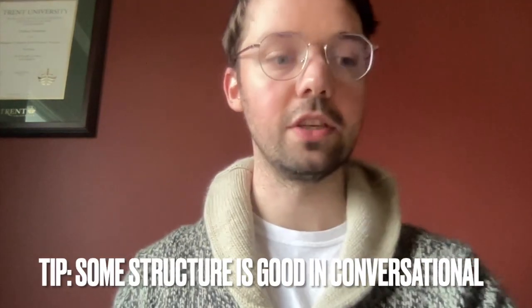Two more quick tips. The first one, the fact that structure is still good, even in conversational lessons. And now the mob is going to come to get me because I've seen it online and a lot of people are really against it. Let me clarify. So when I'm talking about structure, I'm saying it's still good to have a few activities in your back pocket just in case if you need them.